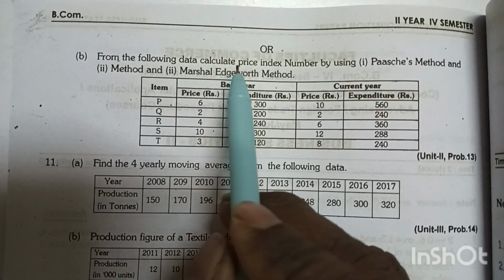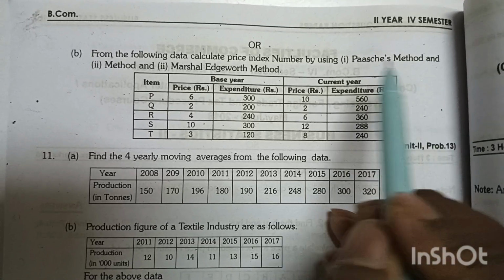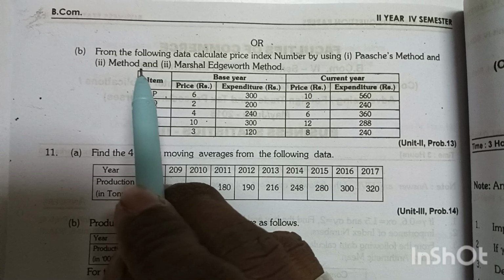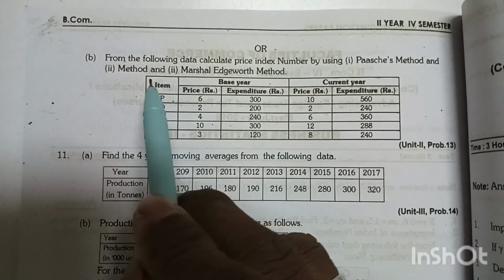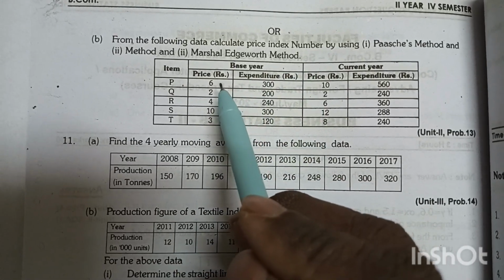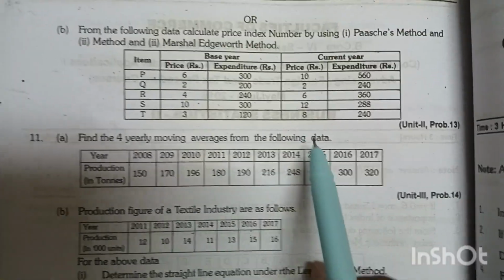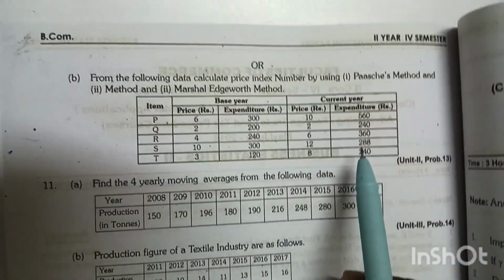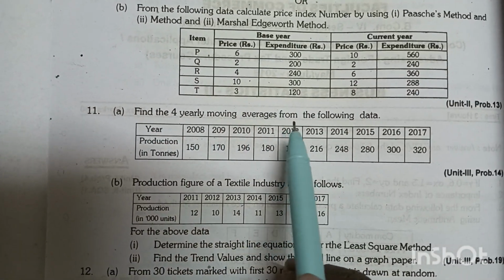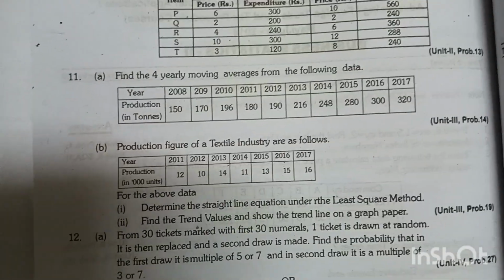From the following data, calculate the price index number by using Paasche's method and Laspeyres' method, also Marshall-Edgeworth method. Here price and expenditure are given. This is also a repeated question that they ask each and every time in index numbers. Next, find the 4 yearly moving averages from the following data. The 4-year moving average question is also repeated.